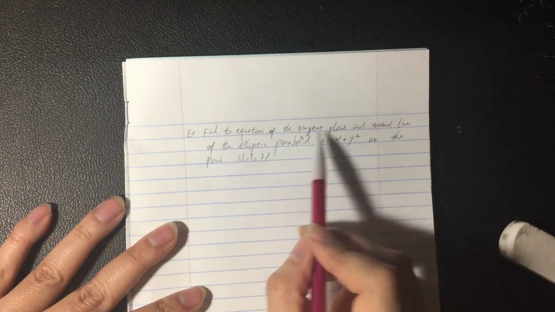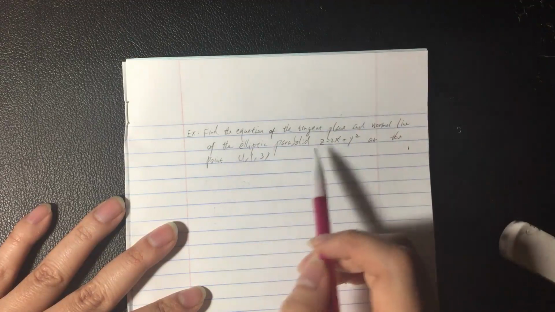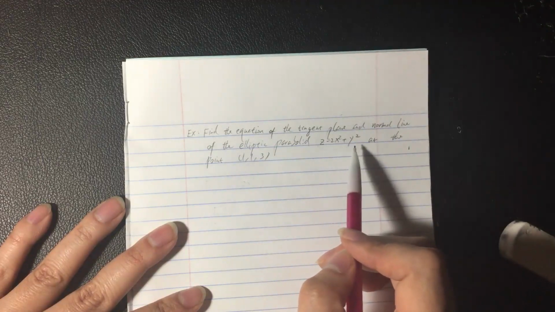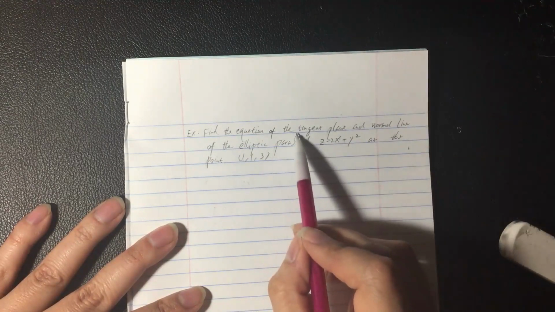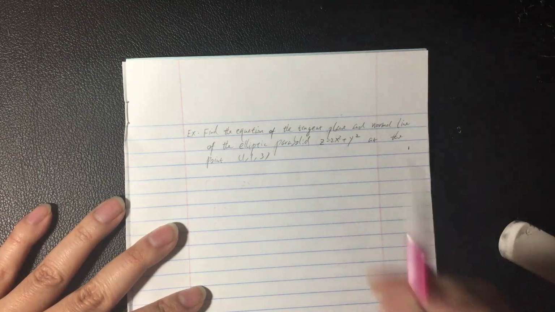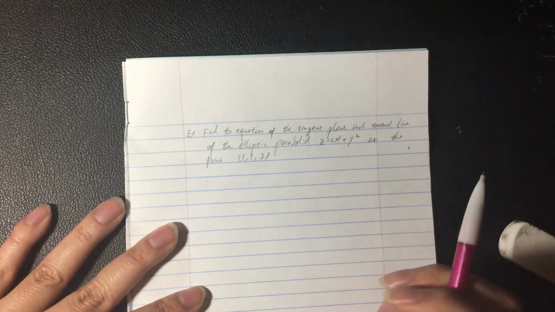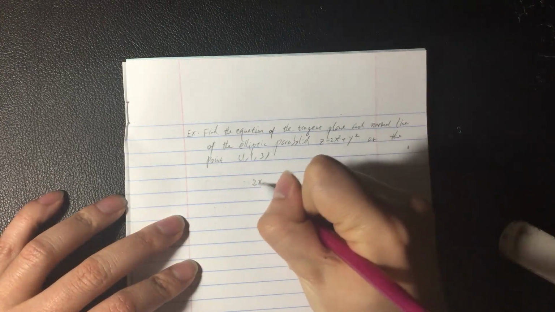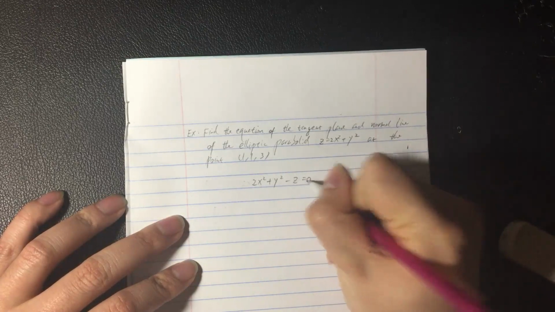Let's look at this example. Find the equation of the tangent plane and normal line of the elliptic paraboloid z equal to 2x squared plus y squared at the point 1, 1, 3. First step, rewrite the equation of the surface. Make it equal to 0 first. We have 2x squared plus y squared minus z equal to 0.